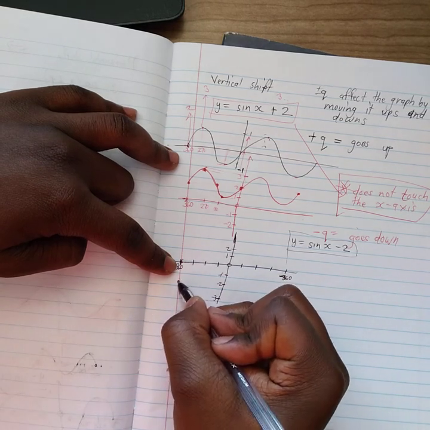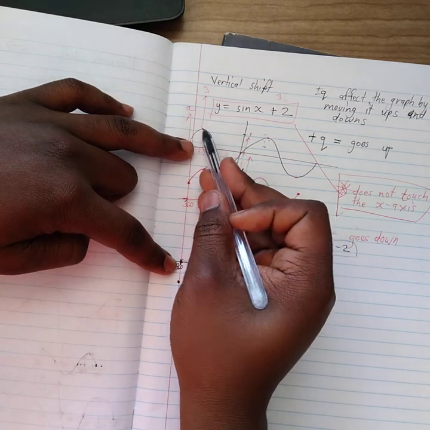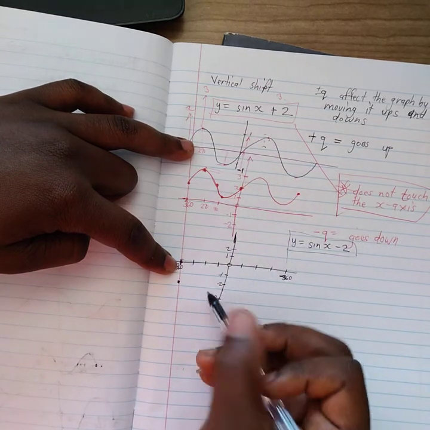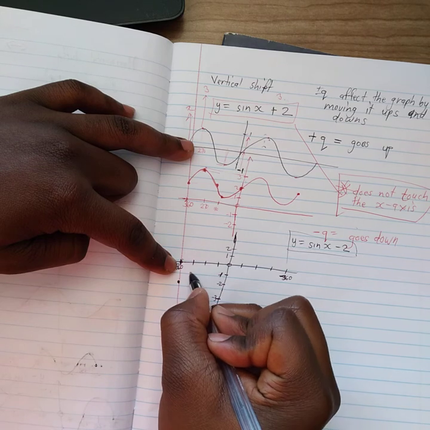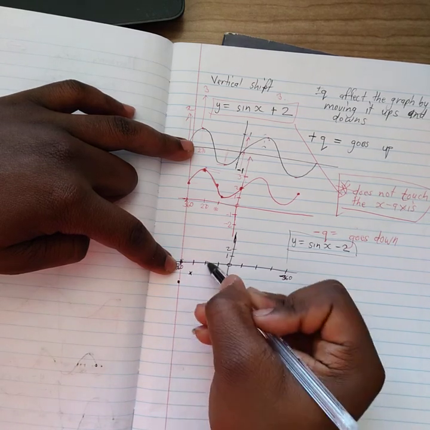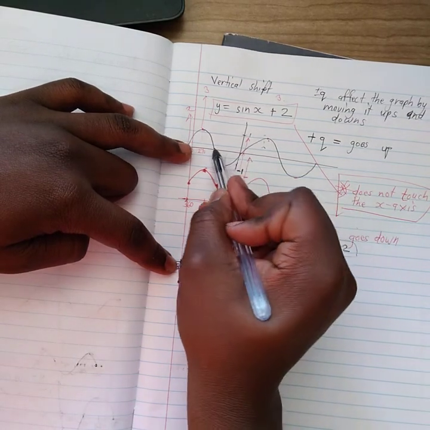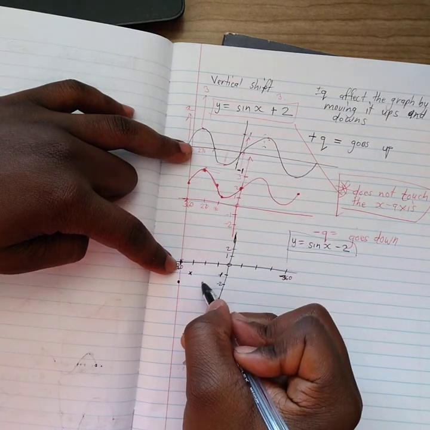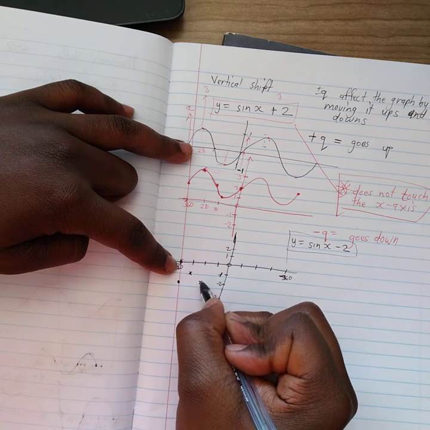Now at 270, it was 1, right? 1 minus 2 gives us negative 1. There's our negative 1 there. 270, negative 1. Then at 180, it was 0, so it has to go down. 0 minus 2 is minus 2, which leaves us there.